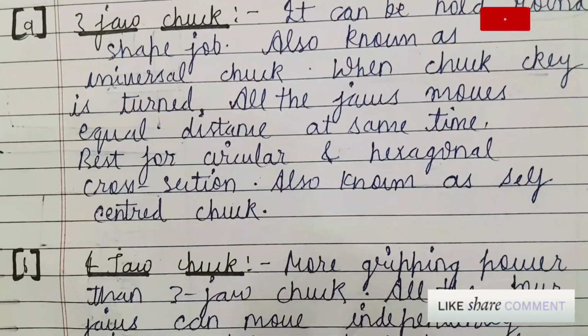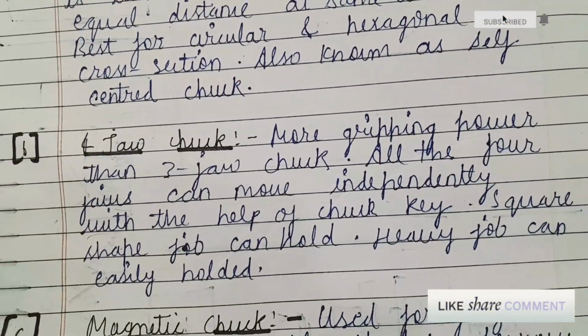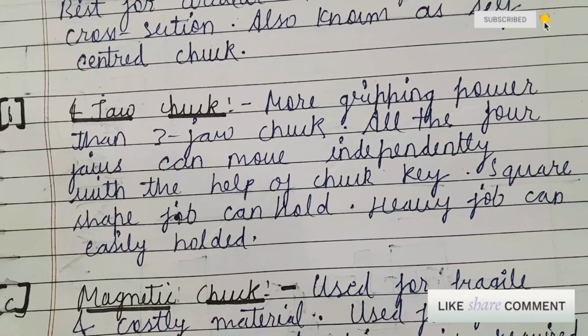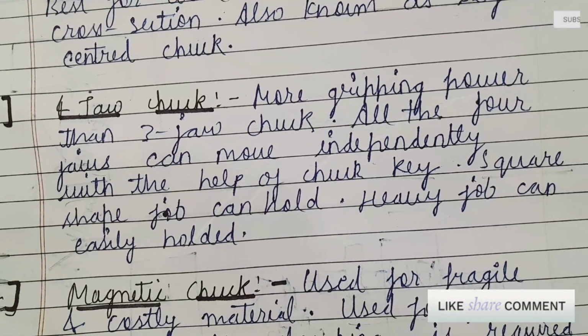And next is the 4-jaw chuck. It has more gripping power than the 3-jaw chuck, and all the 4 jaws can move independently. With the help of the chuck key, a square shaped job can be held. Heavy jobs can be easily held.